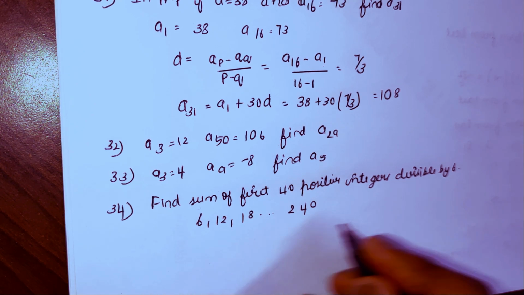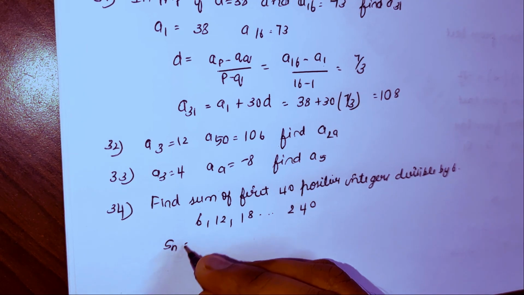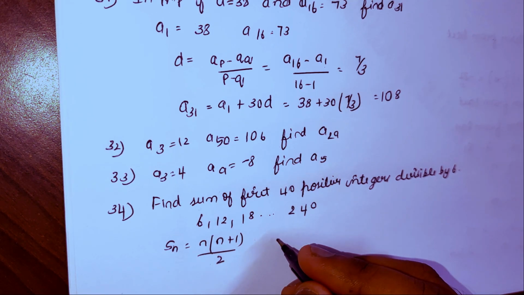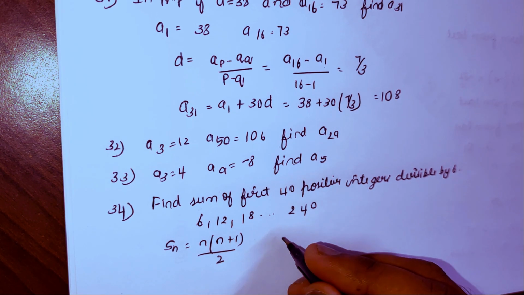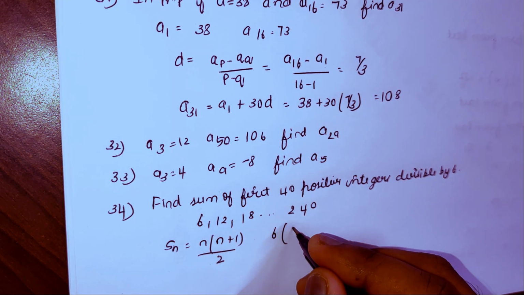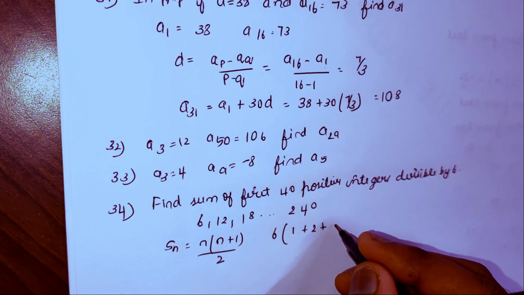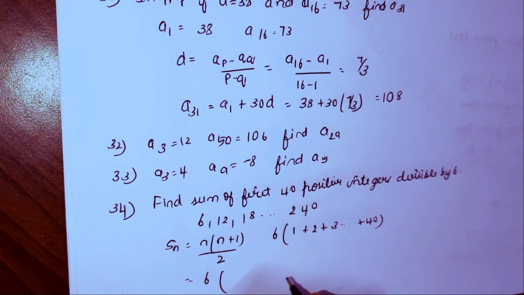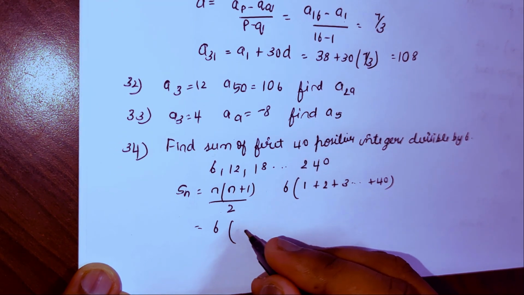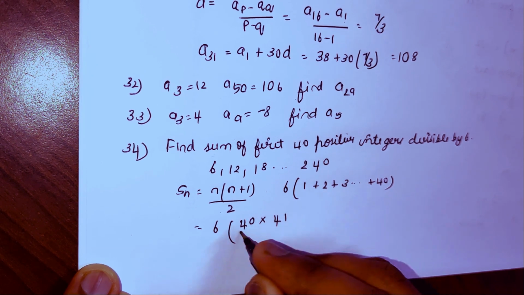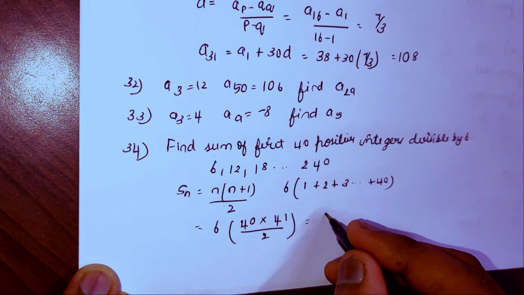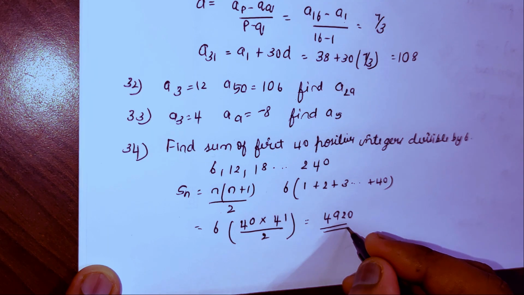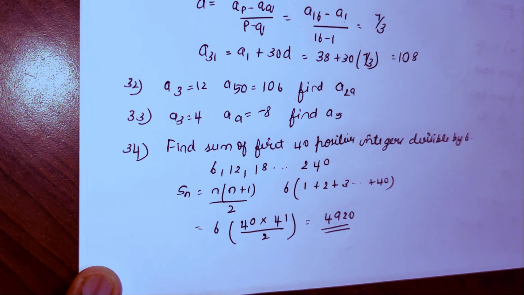We know the sum of first n natural numbers is given by Sn is equal to n into (n plus 1) divided by 2. You take 6 common outside, it becomes 1 plus 2 plus 3, and so on up to 40. You keep 6 as it is. This becomes n into (n plus 1), that is 41, divided by 2. When you solve this, you will get the value of Sn, that is 4920. So the sum of first 40 positive integers divisible by 6 is 4920.